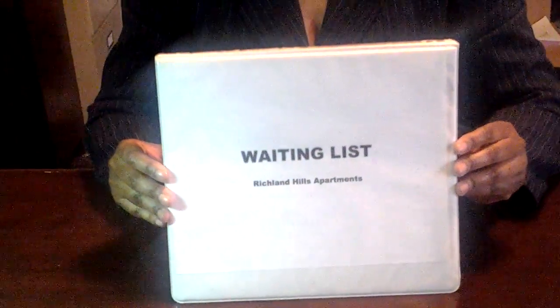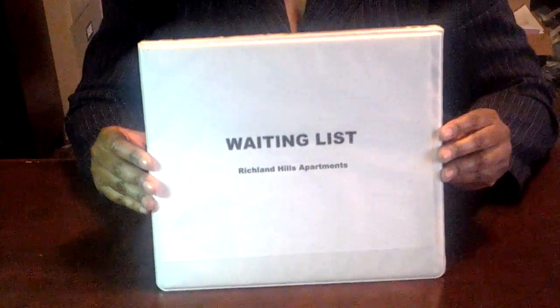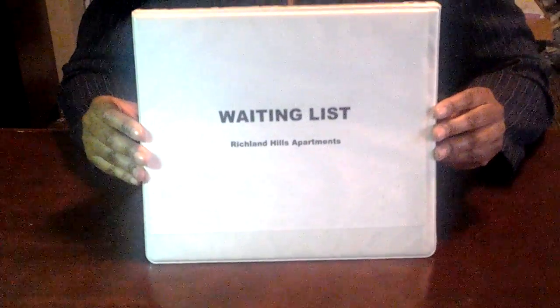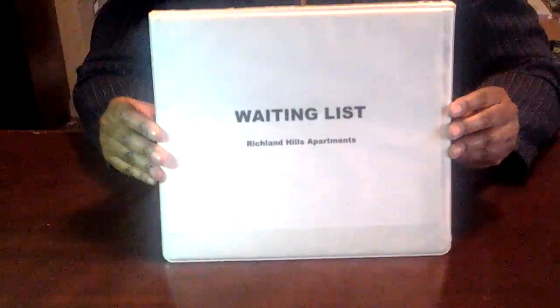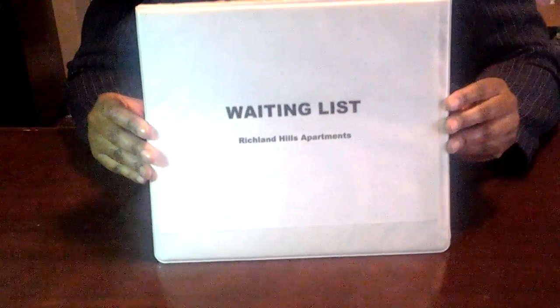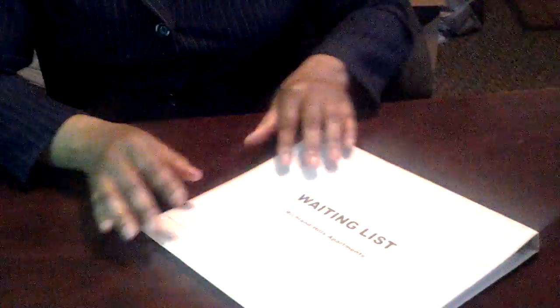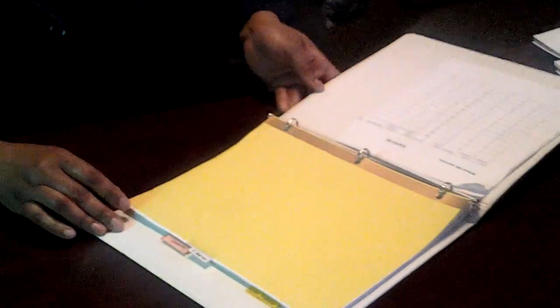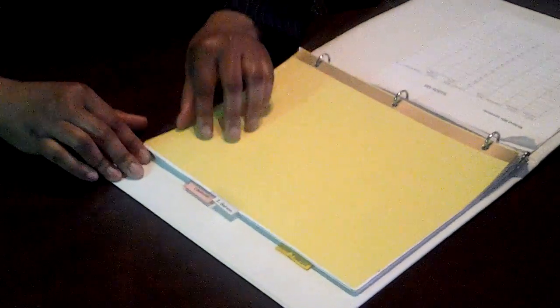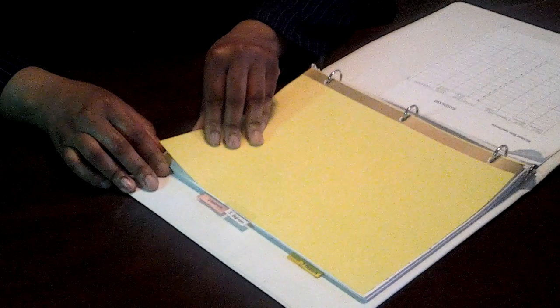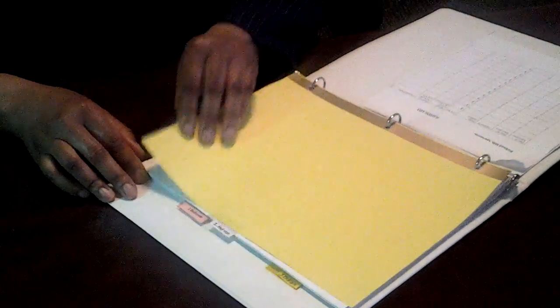Once we have received your application and ran your background, you're placed on a waiting list that looks similar to this. Each property is required to have one by HUD or Housing Urban Development. Every applicant that turns in an application is placed on this waiting list, whether they are rejected and or approved.